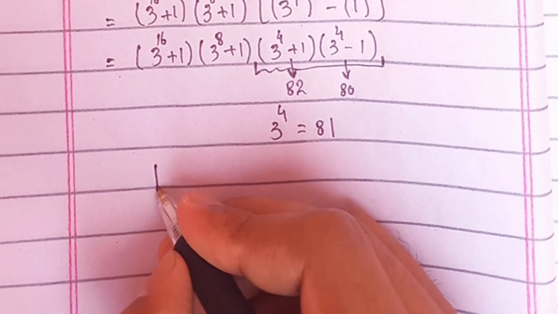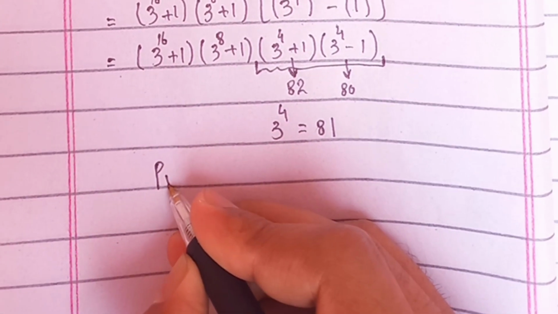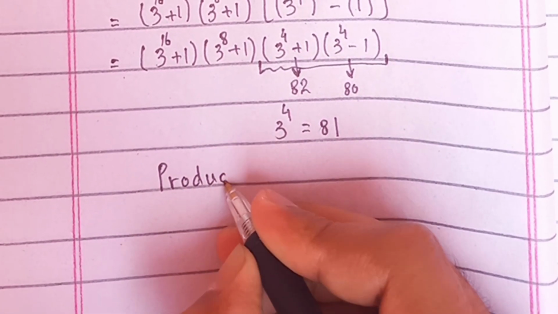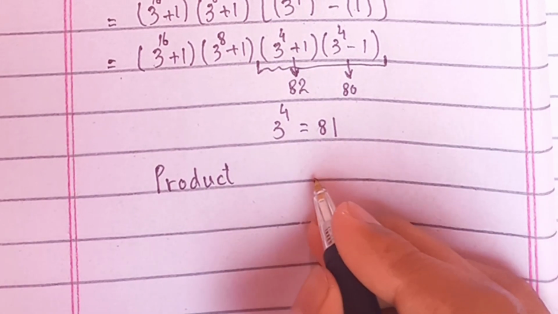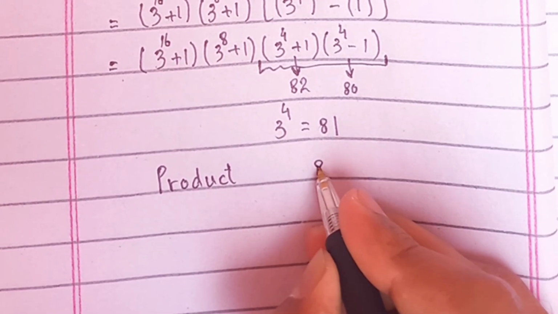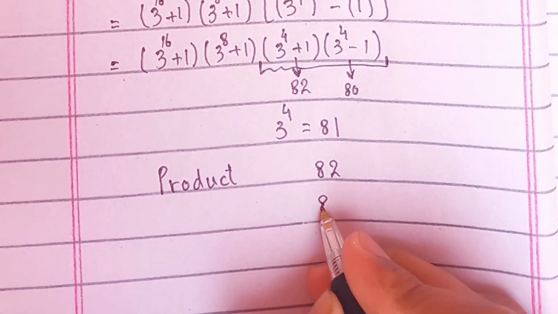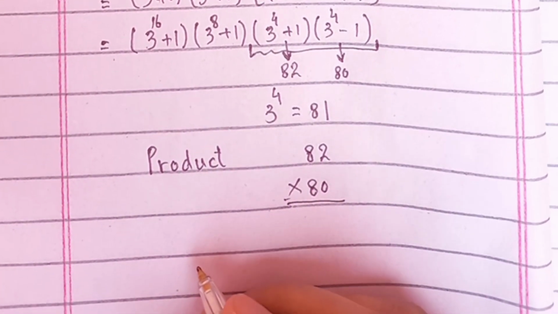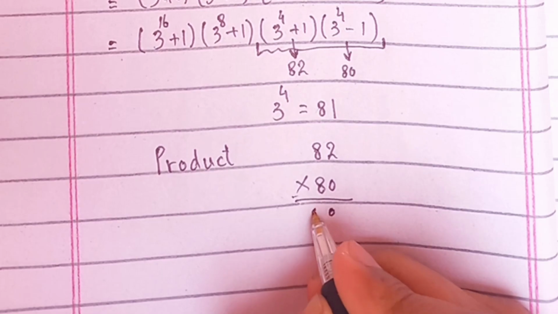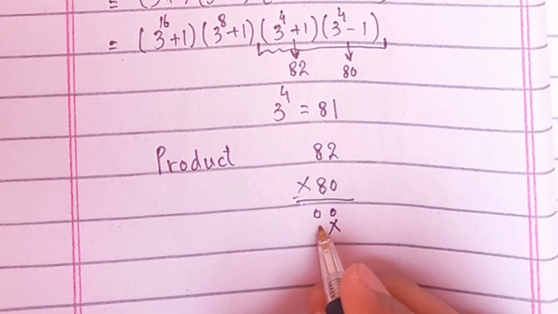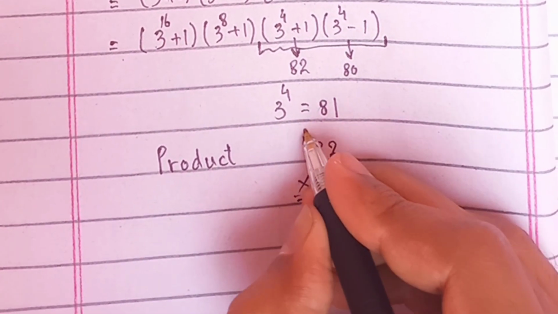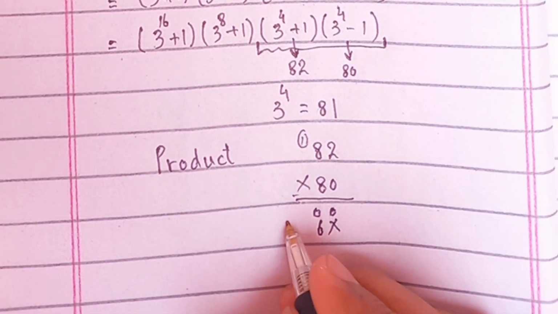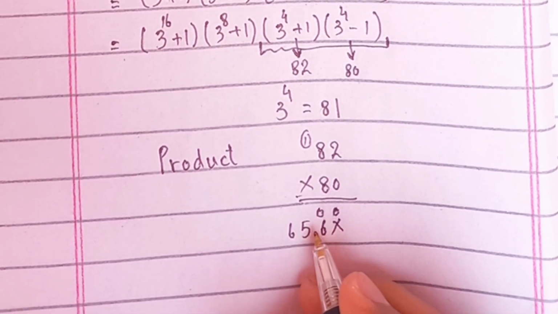So the product will be 82 multiplied by 80. 8 twos are 16, 1 carry, 8 eights are 64, 64 plus 1, 65.